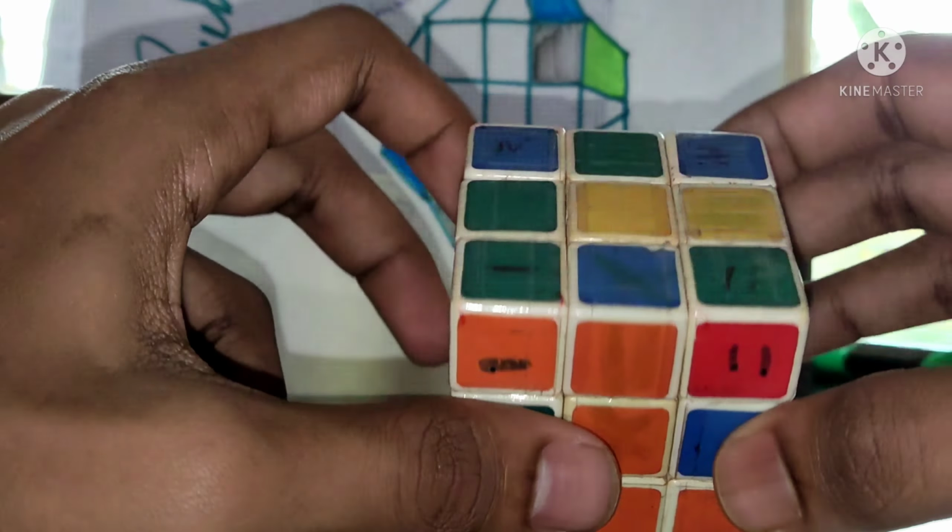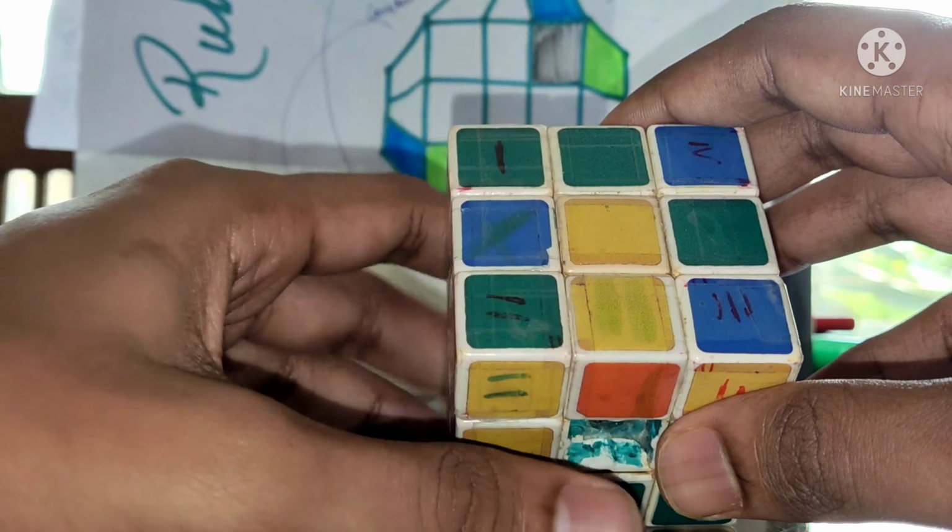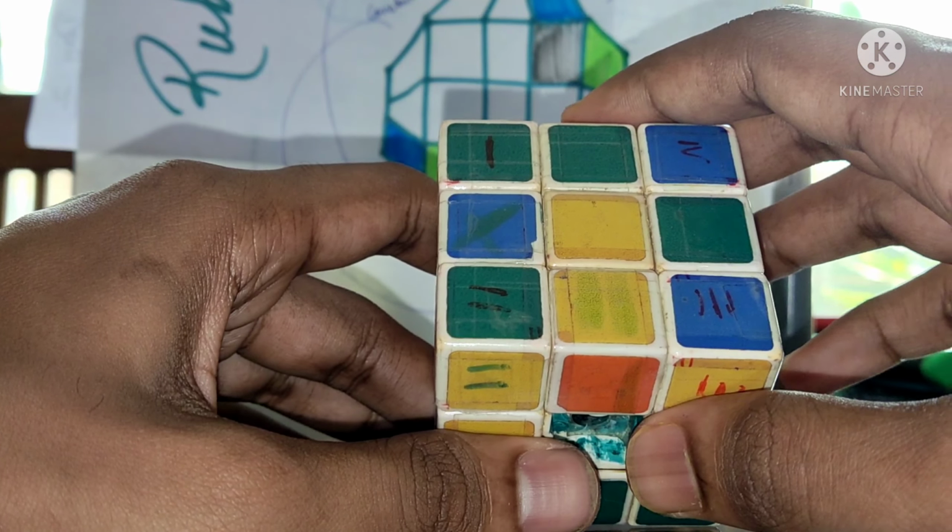Let us start with the transformation. I will keep one as fixed in its orientation terms, and let's start.